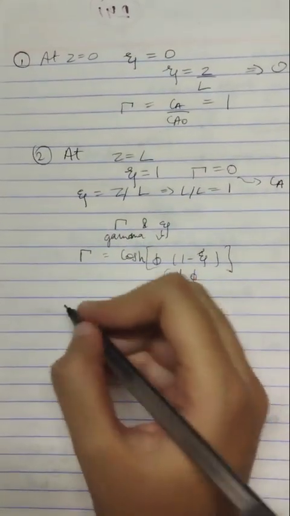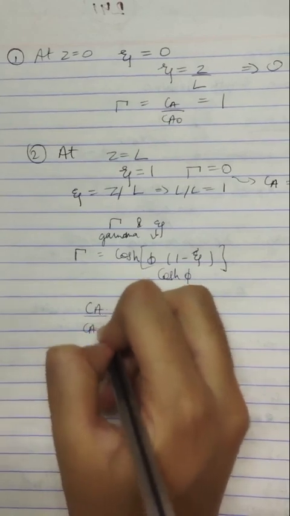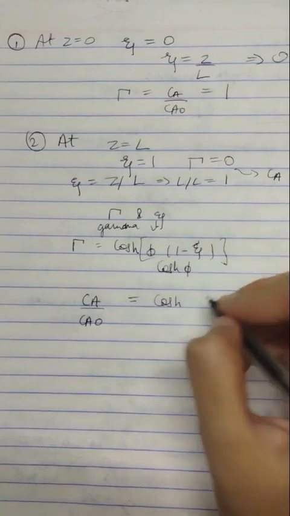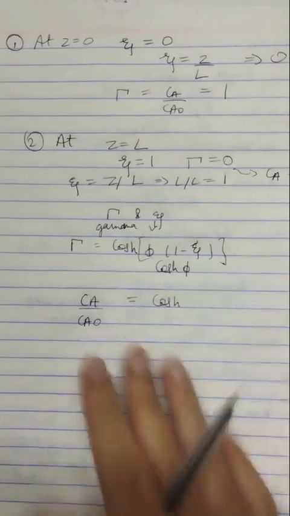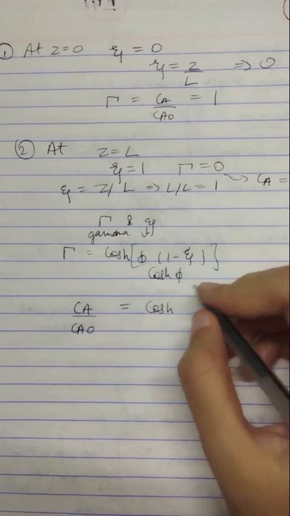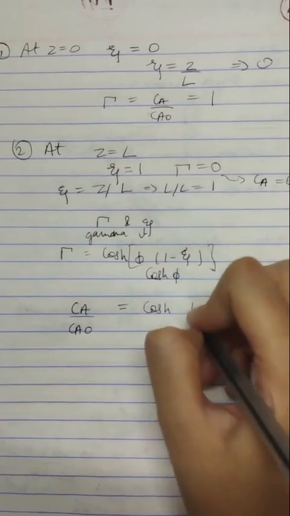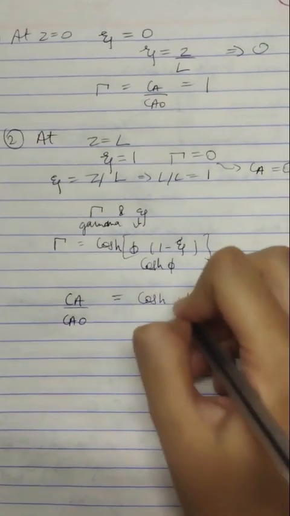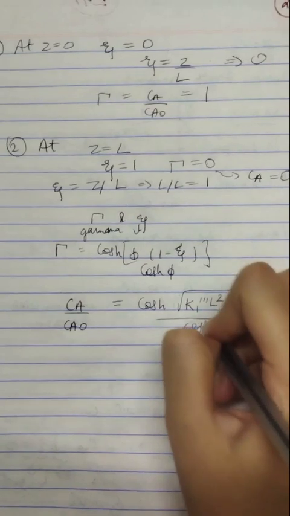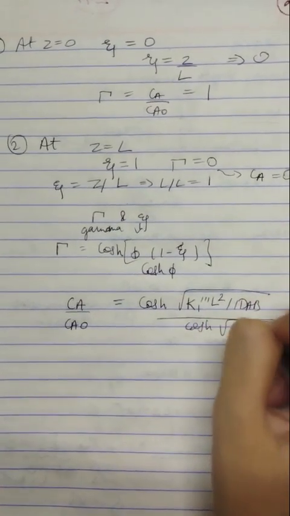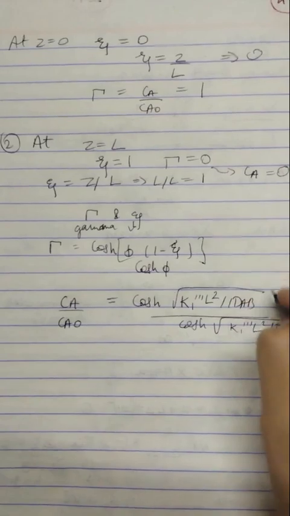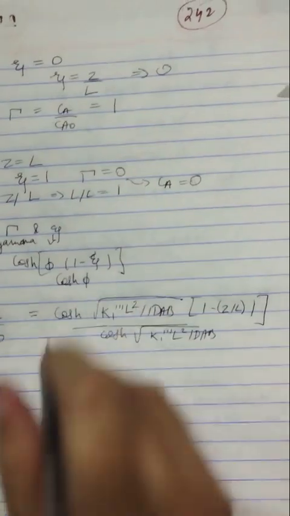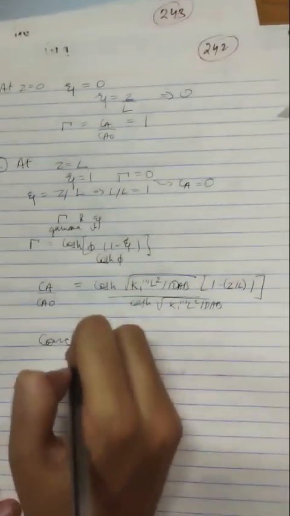Reverting to the original notation, we can write Ca upon Ca naught, because our gamma was C upon Ca naught, is equals to cosh, and by placing the value of phi, which we have assumed, phi square equal to k1 triple dash L square upon DAB, so phi would be the square root of k1 triple dash L square by DAB, upon cosh of the square root of k1 triple dash L square by DAB into 1 minus z by L. Hence we obtained our concentration profile.